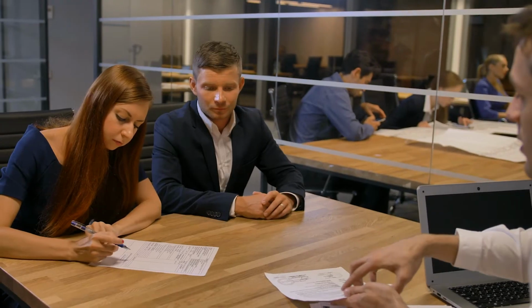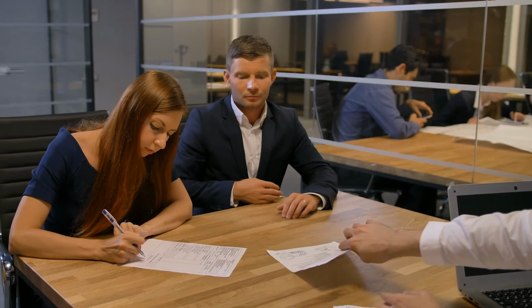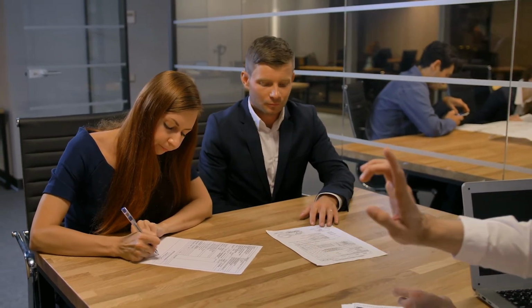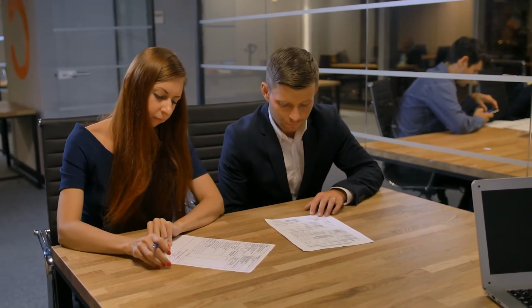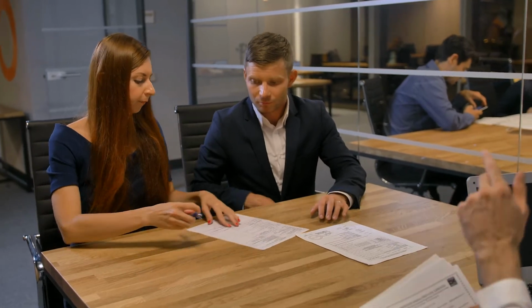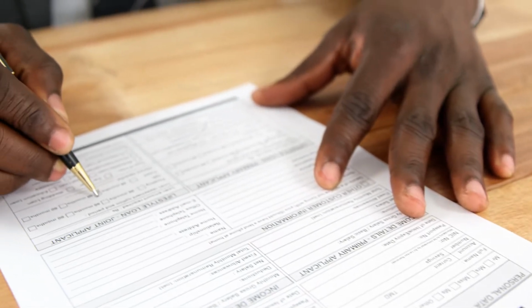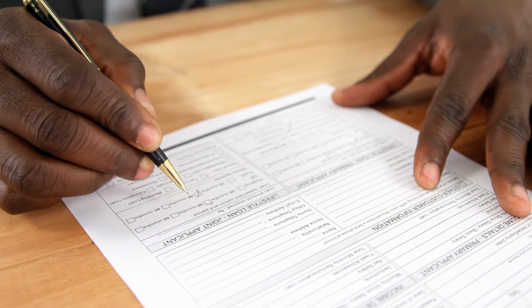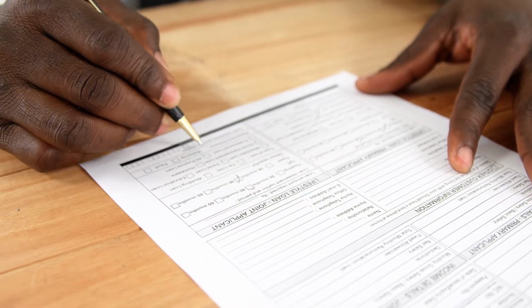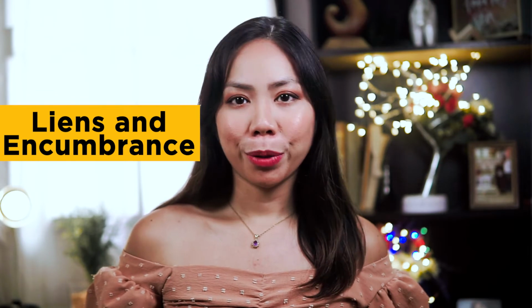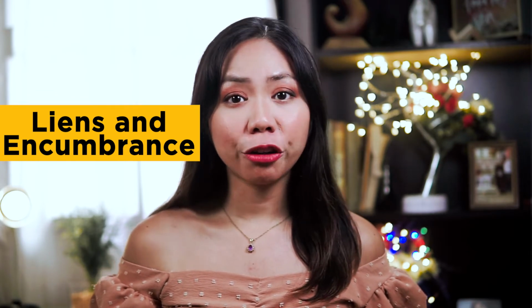Mortgage, an agreement between you and a lender that gives the lender the right to take your property if you fail to repay the money you've borrowed plus interest. Mortgage loans are used to buy a home or to borrow money against the value of a home you already own. Liens and encumbrance.